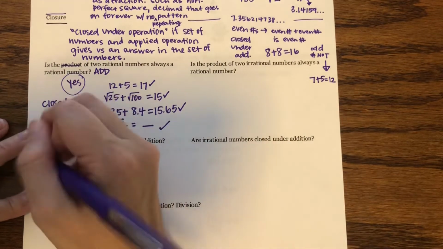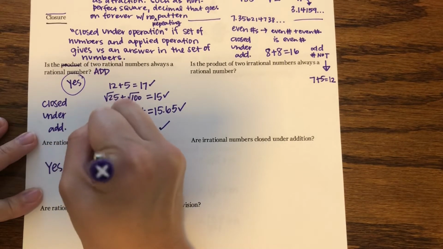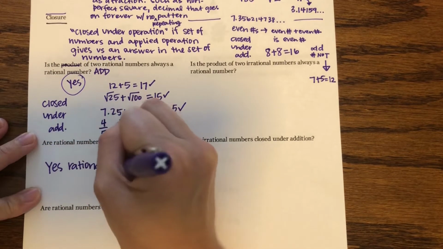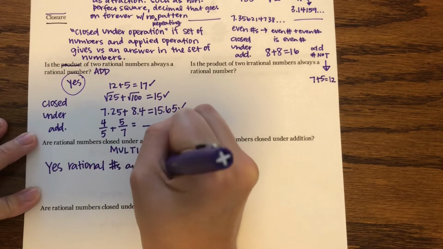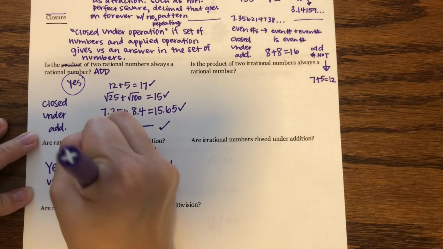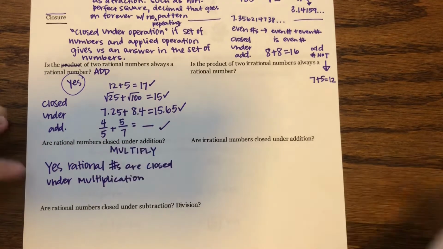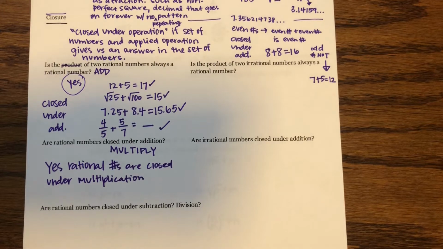Okay, so again, guys, yes, rational numbers are closed under multiplication, because if we multiply the two, we will always get a rational number.